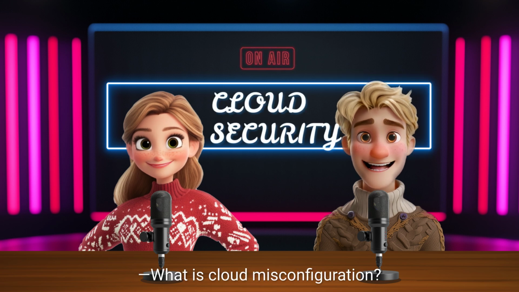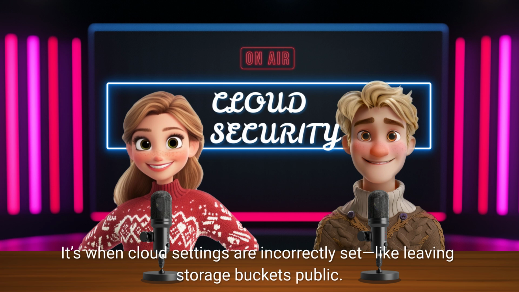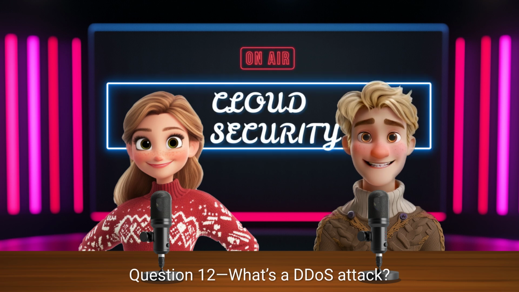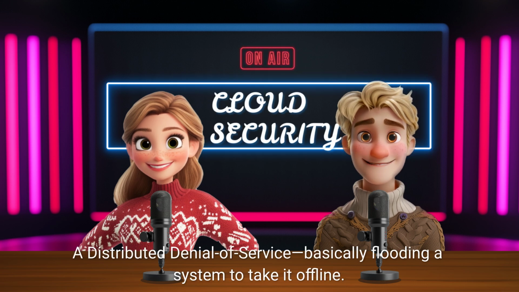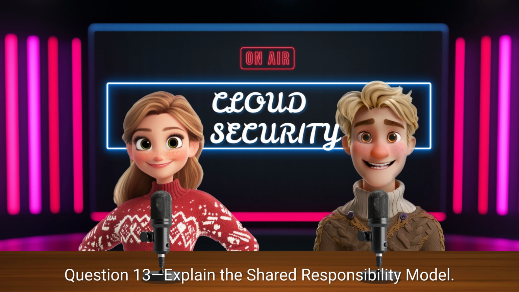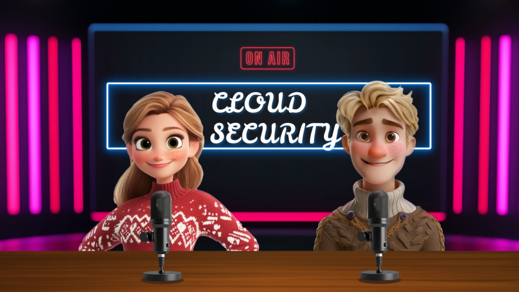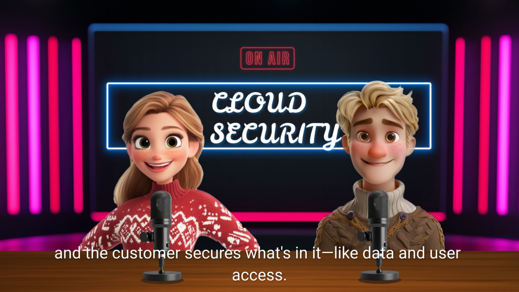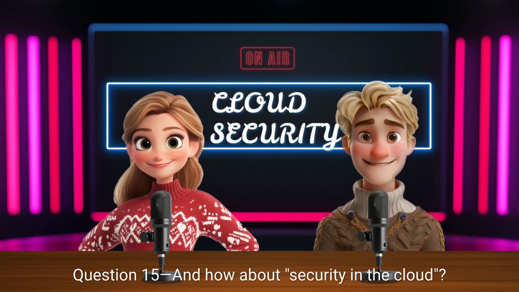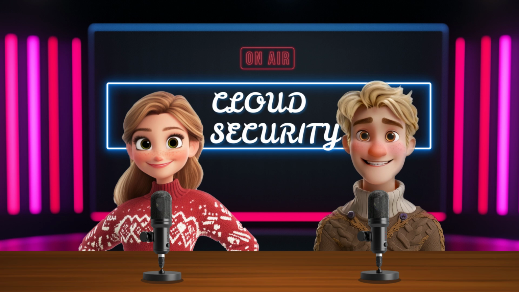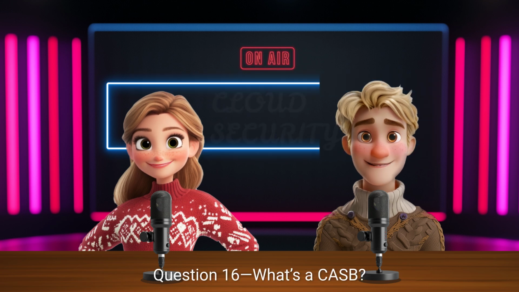Question 11. What is cloud misconfiguration? It's when cloud settings are incorrectly set, like leaving storage buckets public. Question 12. What's a DDoS attack? A distributed denial of service, basically flooding a system to take it offline. Question 13. Explain the shared responsibility model. The provider secures the cloud infrastructure, and the customer secures what's in it, like data and user access. Question 14. Who handles security of the cloud? The provider. Question 15. And how about security in the cloud? That's the customer's job.